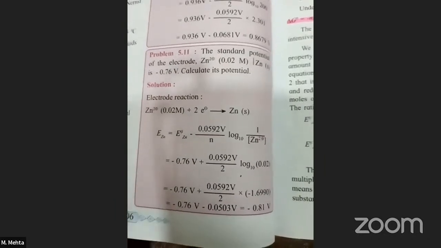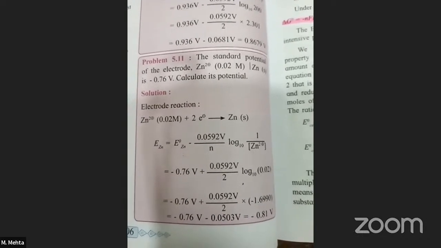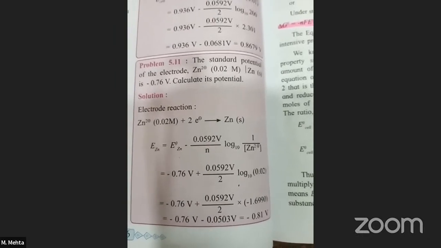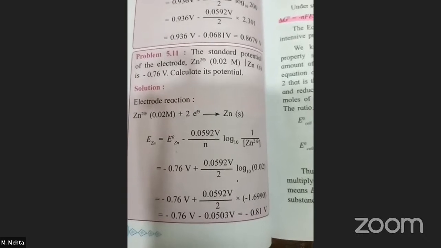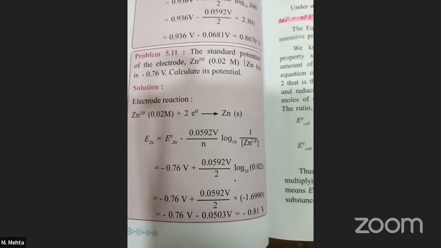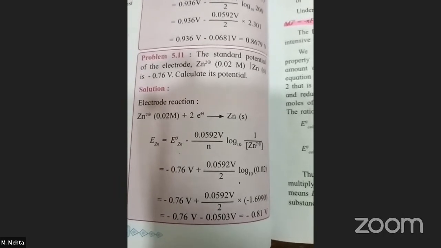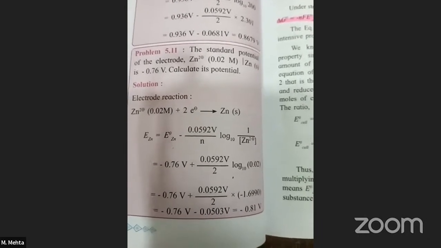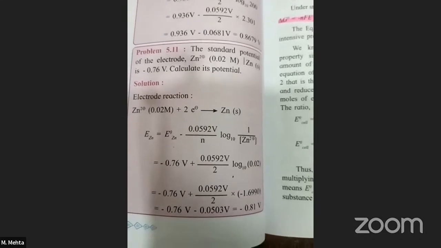And the formula will be E is equal to E0 minus 0.0592 V upon n log to the base 10, 1 upon concentration of Zn2+ ion. Here the standard potential is given, that is minus 0.76. n, the number of electrons required for the reduction of Zn2+ ions, is 2. The concentration of Zn2+ ion is 0.02 mole.